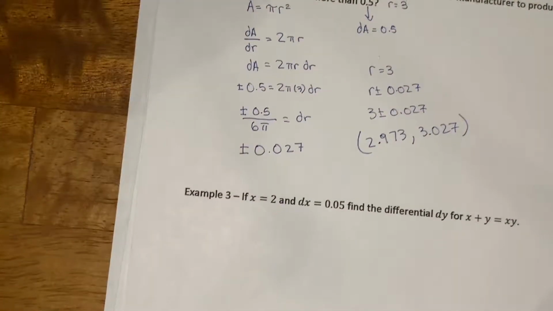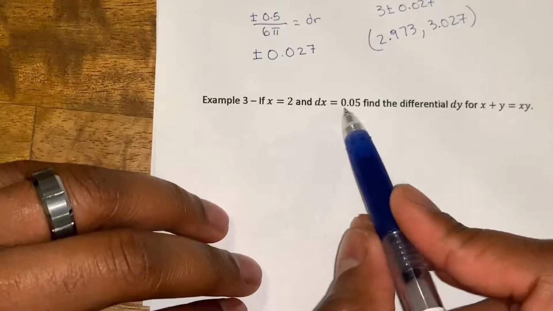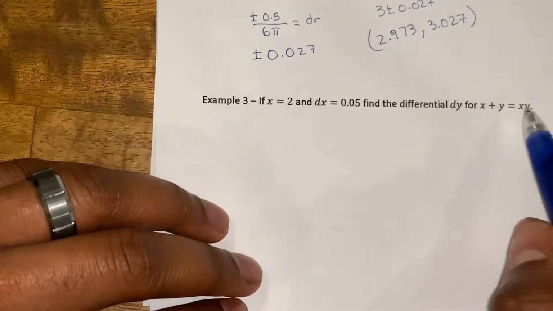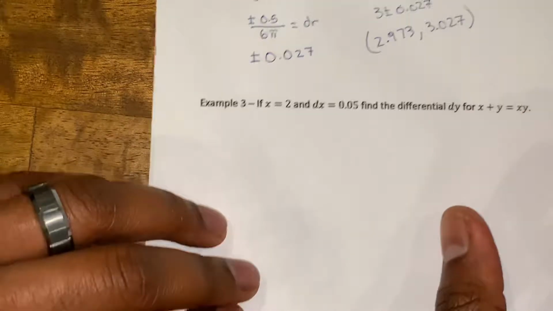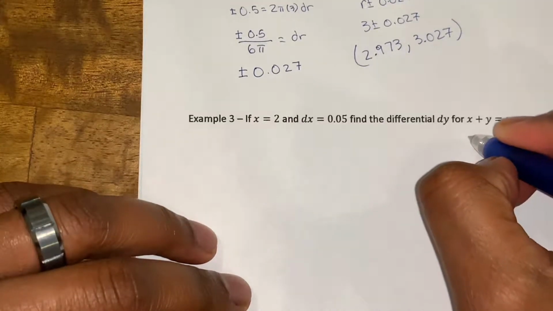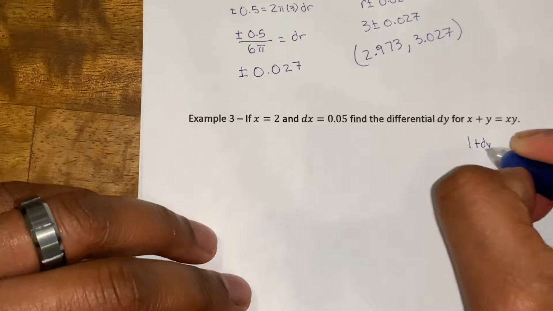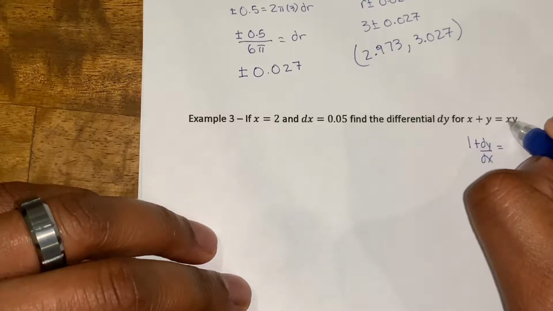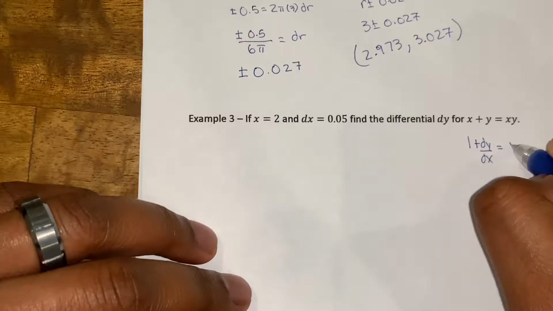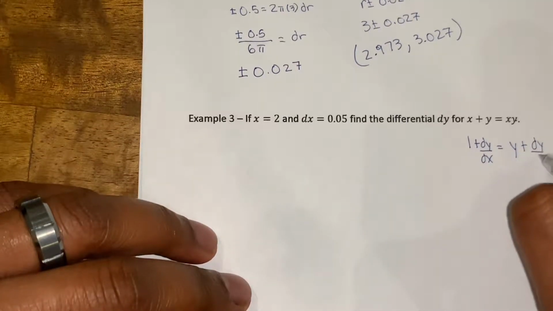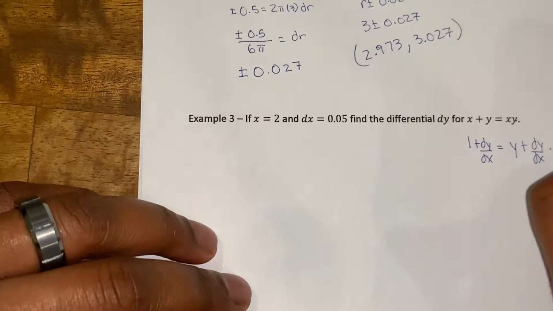So last example: if x equals 2 and dx equals 0.05, find the differential dy for this implicit equation. So if we apply our derivative operator, we're going to assume x to be the independent variable. So we're going to have 1 plus dy over dx equals, product rule, derivative of x is 1 times y, so y, plus derivative of y times x, so dy over dx times x.